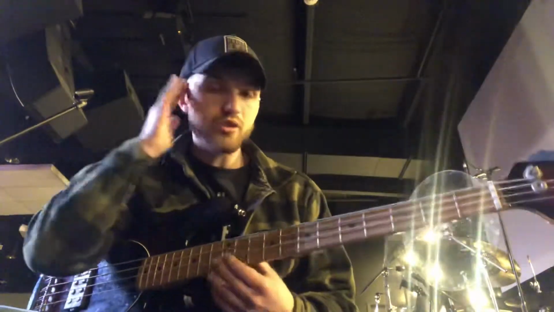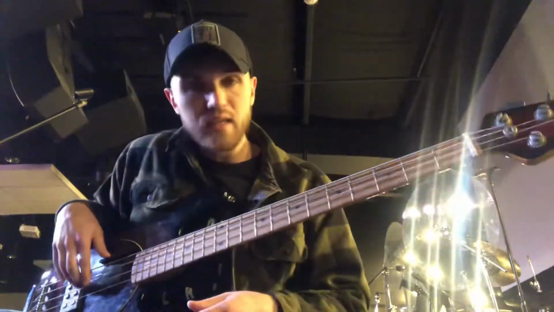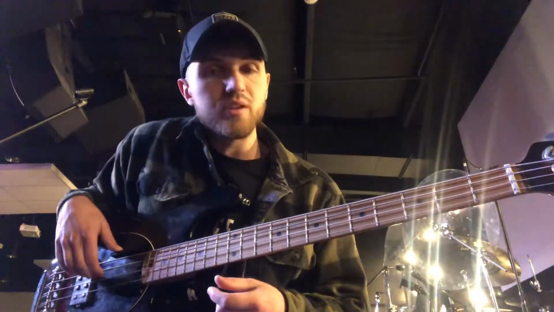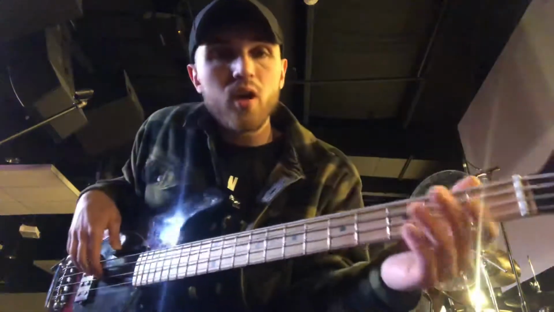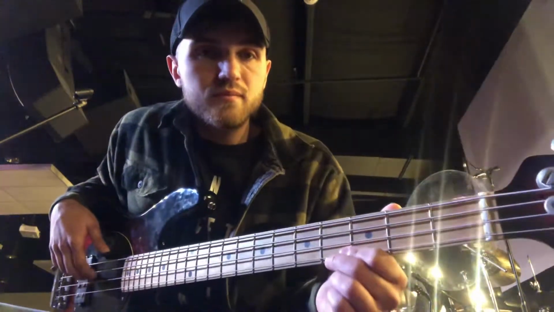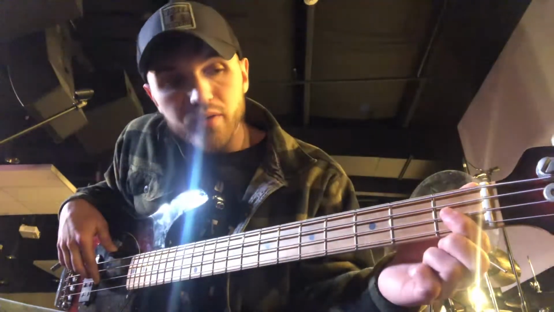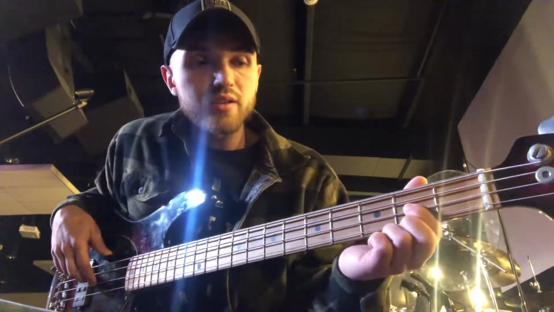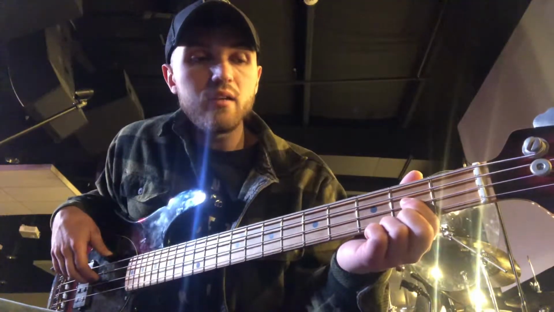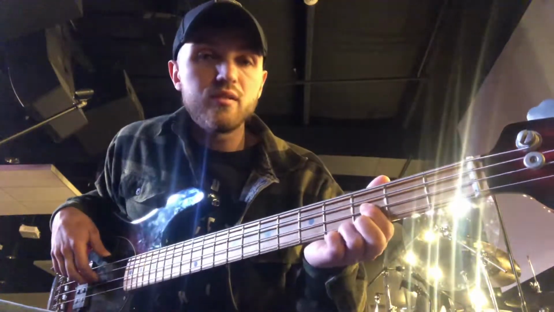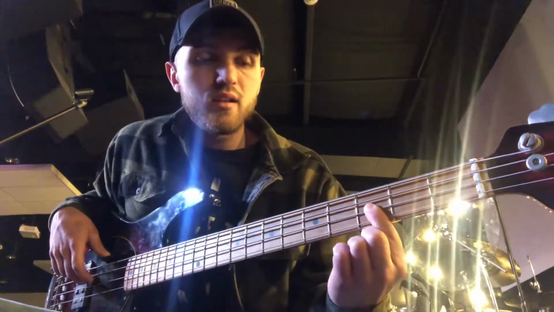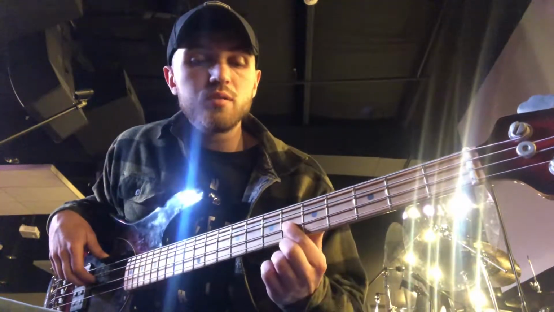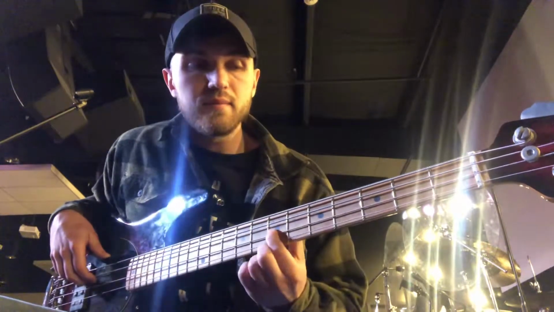So let's go ahead, just for practice, and move down to the third string, which is your D string. So the open note on the D string is a D. If we put our finger on the third string, first fret, that becomes a D sharp. Second fret, that becomes an E. No sharps between E and F. That's an F, okay? F sharp, G, G sharp, A.